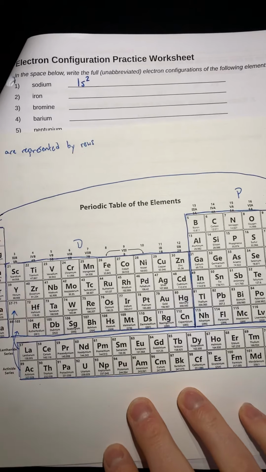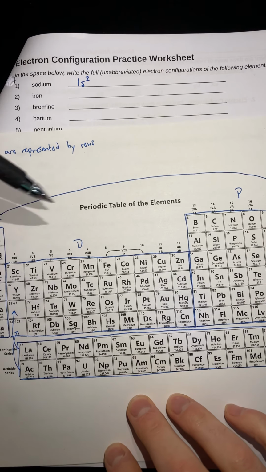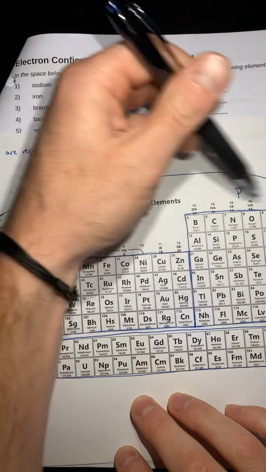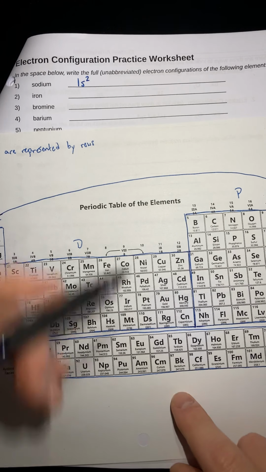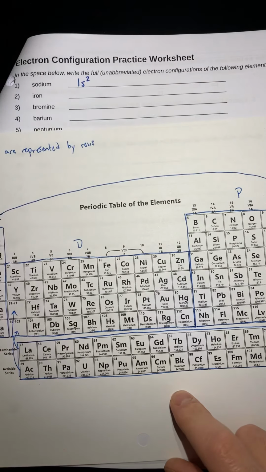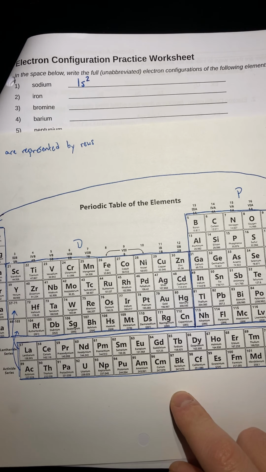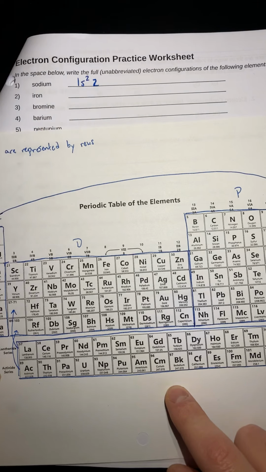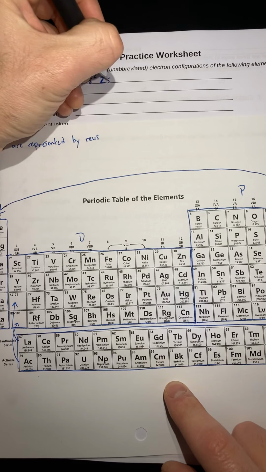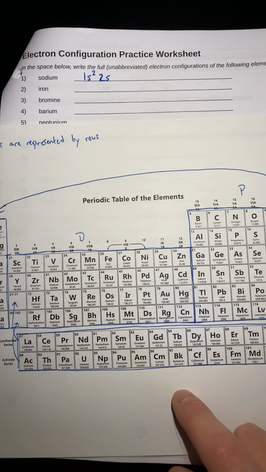So, here we go. 1s2. Now, keep walking across. There is no P sublevel in the first energy level. All right? That's why there's nothing here. So, we go down to the second energy level. All right? What is this? What energy level is this? 2. What sublevel? S. 2s. How many electrons? 2. 2s2.